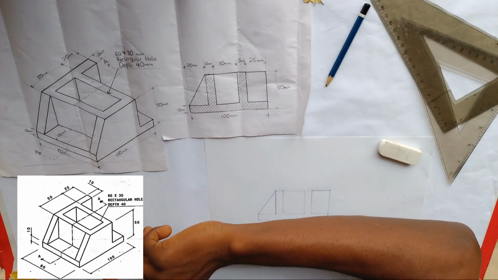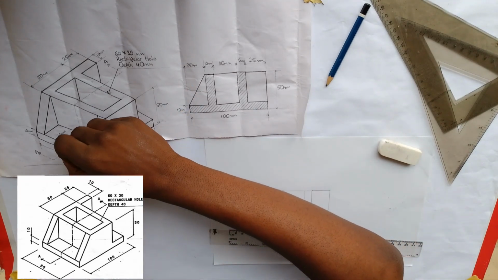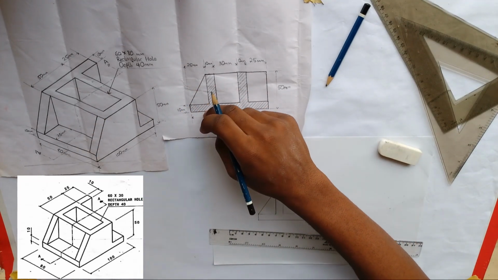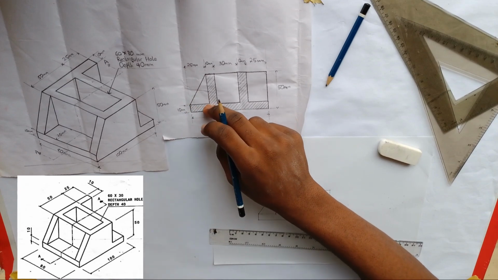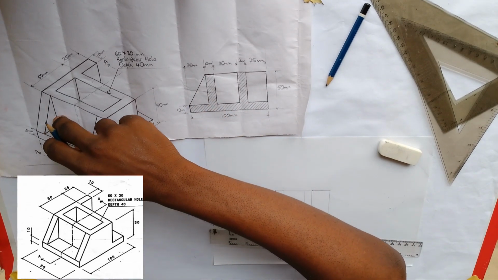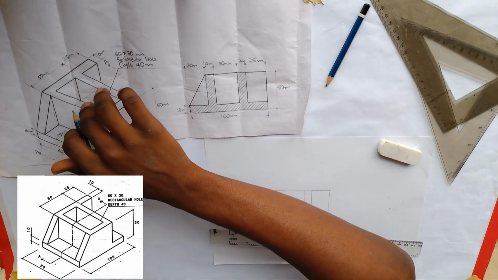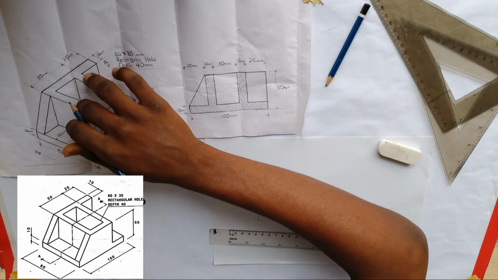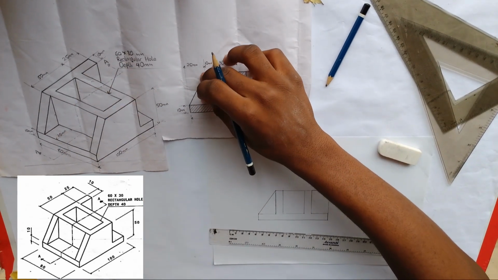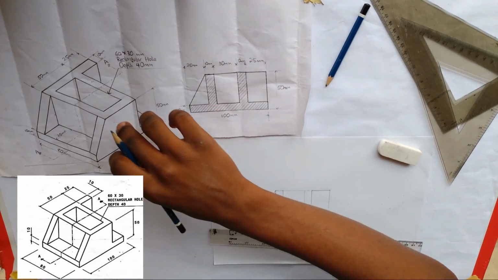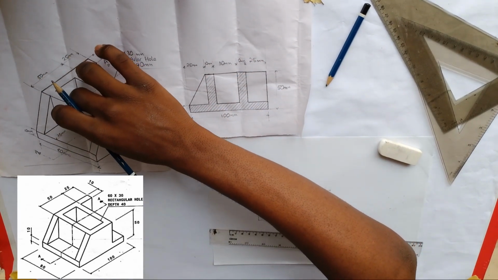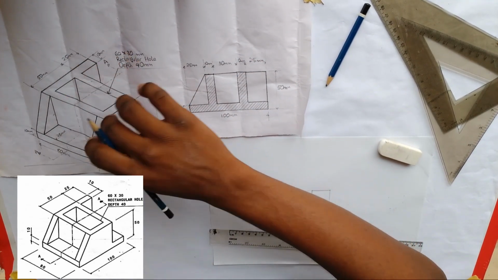The knife cuts through this place here as indicated, and hence we shaded it. The knife does not touch this part, so we did not shade it. The knife cuts through this long rectangle here, and we shaded it. The knife does not touch this edge of the wall because there's a hole here, so we will not see anything here.